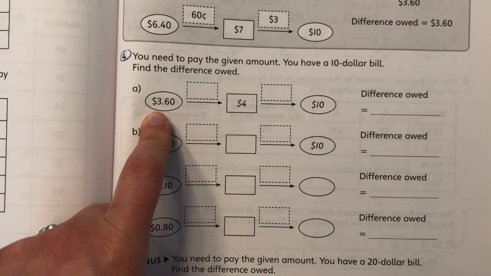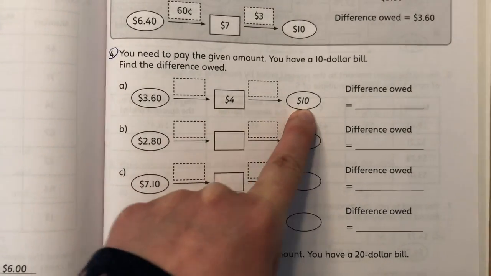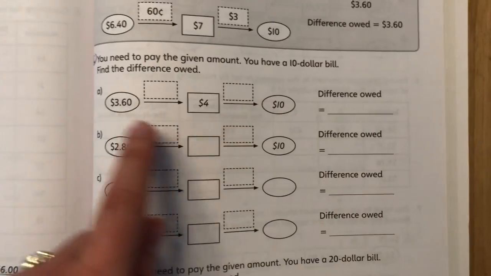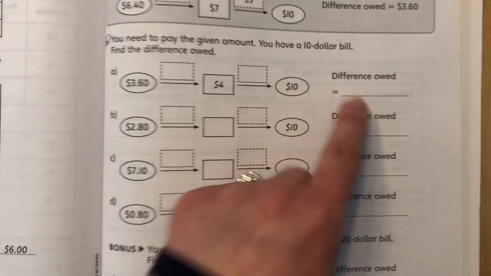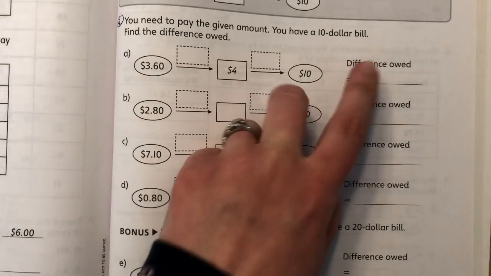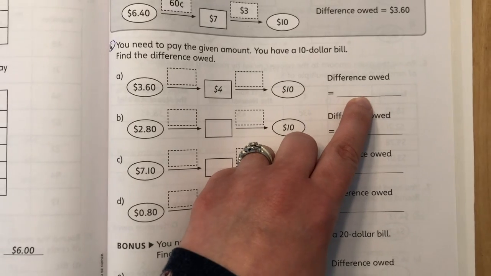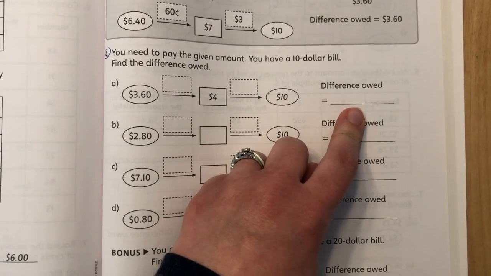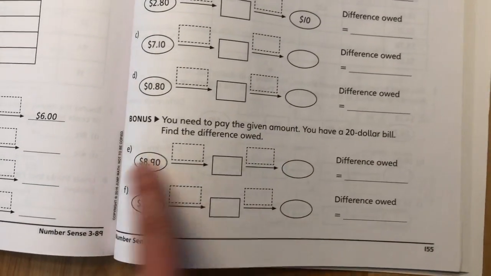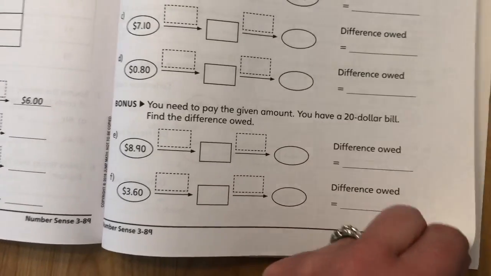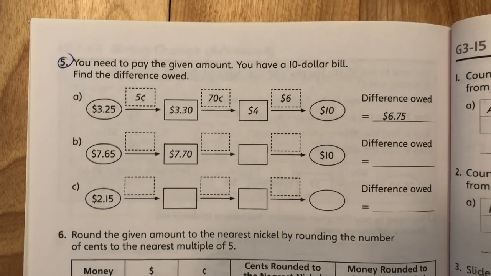So you have your amount. Remember, we always start by going up to the next dollar, and then you're going to go up to $10 from there. Okay, so how many cents do I need to get here? How many dollars do I need to get here? And then I'm going to add my 2 boxes together to find the total difference owed. And you know how to write that in proper notation, dollar sign, number of dollars, decimal, or period, number of cents. You can try this today. You could totally do it, but I'm not going to force you. There, I'm nice today.